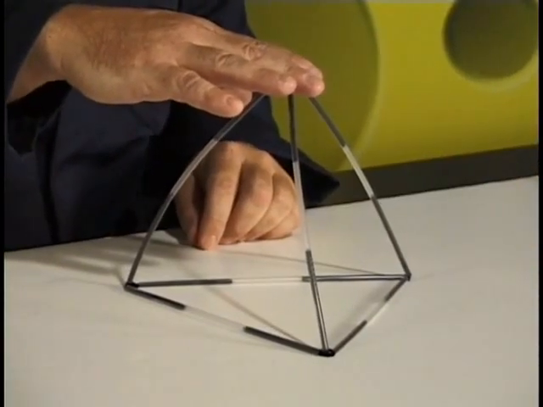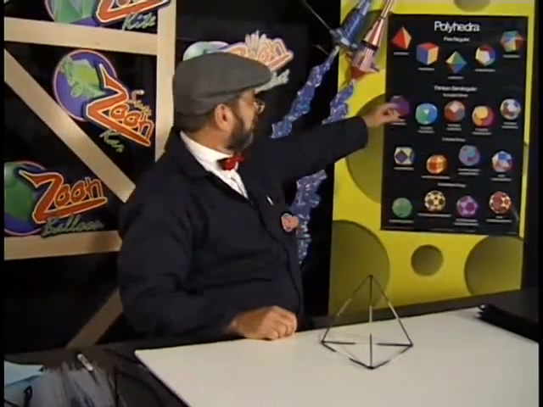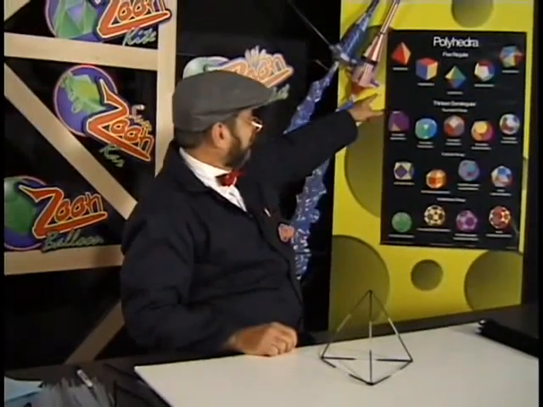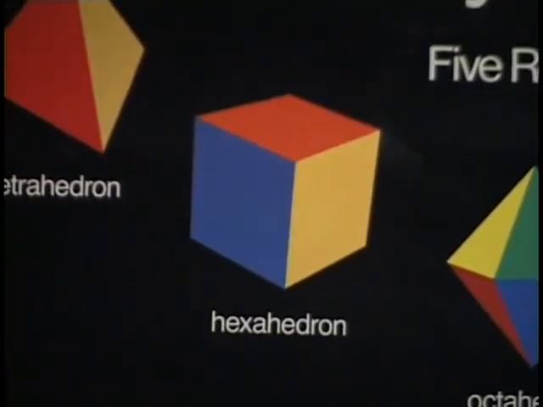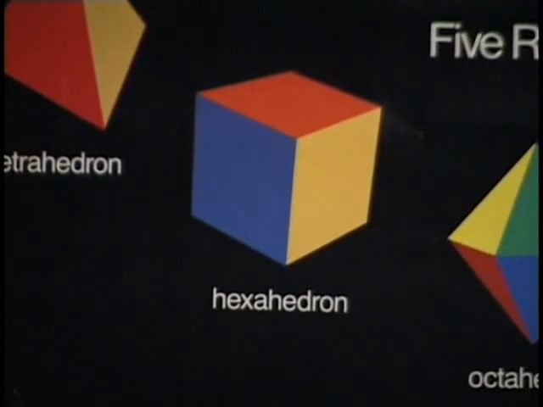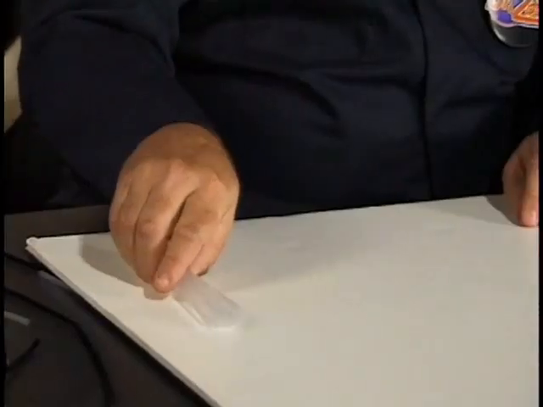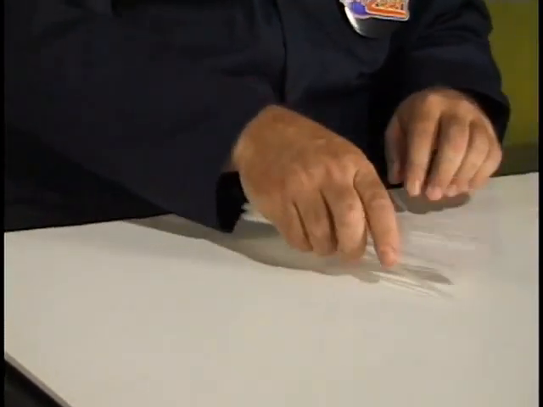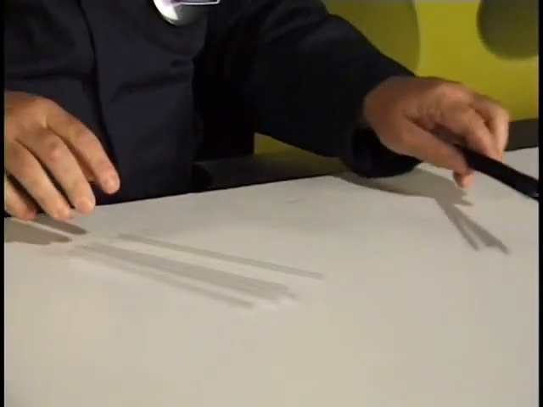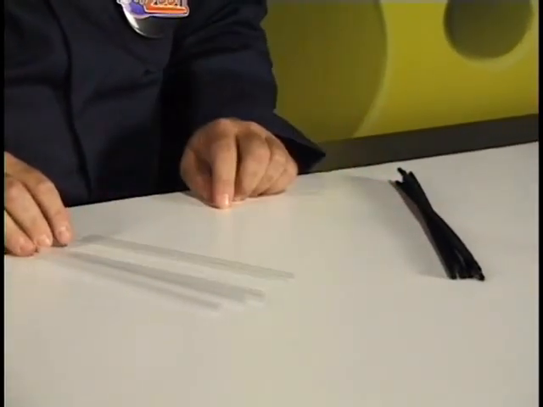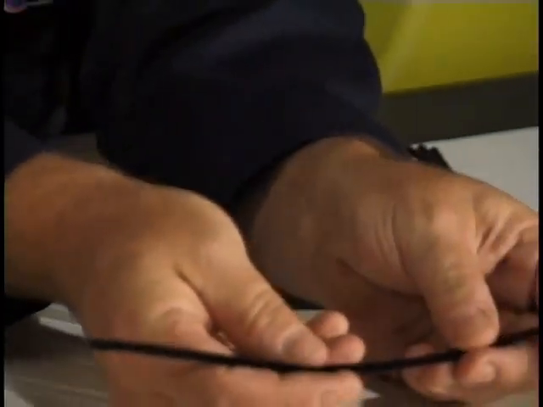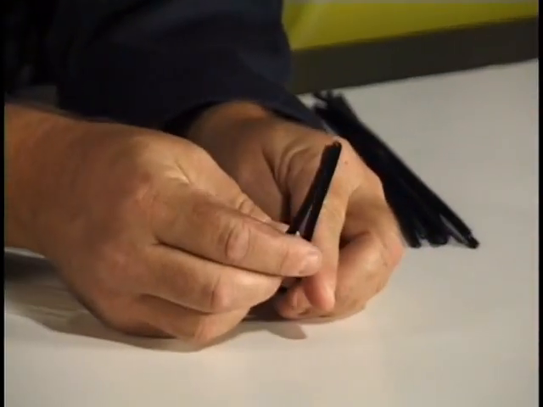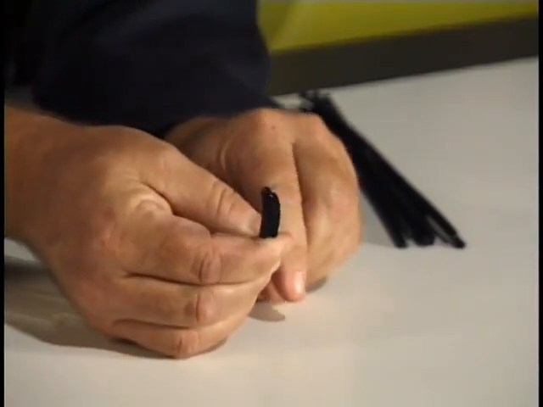Let's build another structure, a cube, which is actually called a hexahedron. The hexahedron has 12 sides and 6 faces. For the hexahedron, we'll need 12 straws and 8 pipe cleaners. Again, we will need to bend each pipe cleaner into our standard three-legged formation.